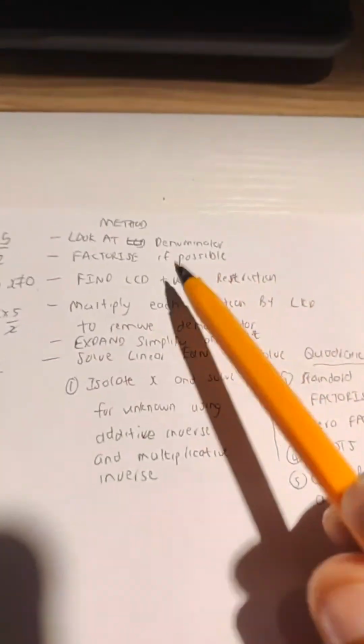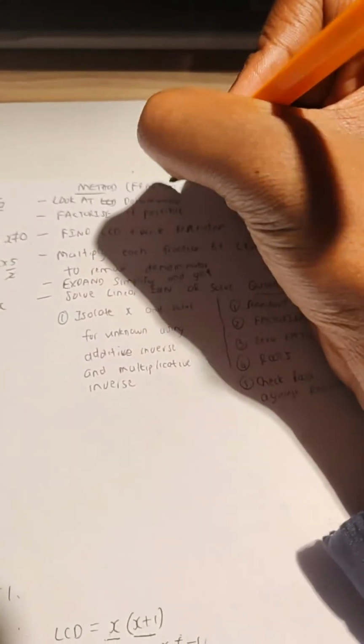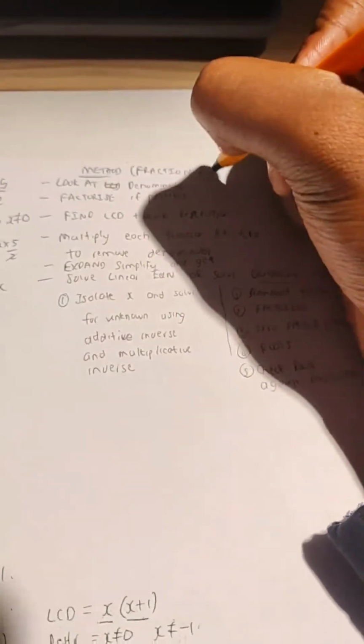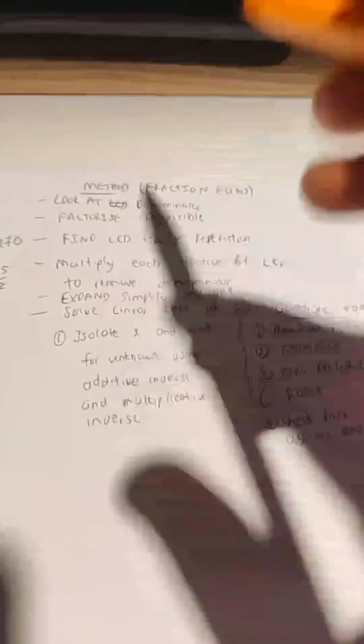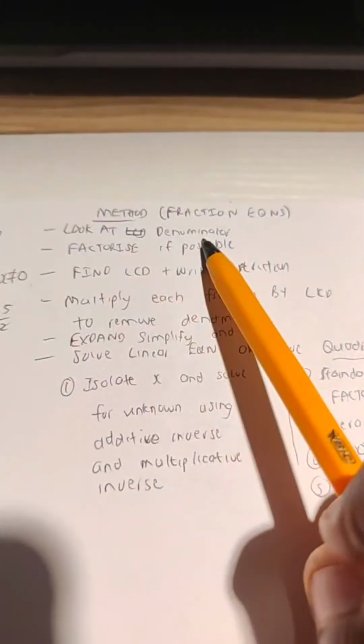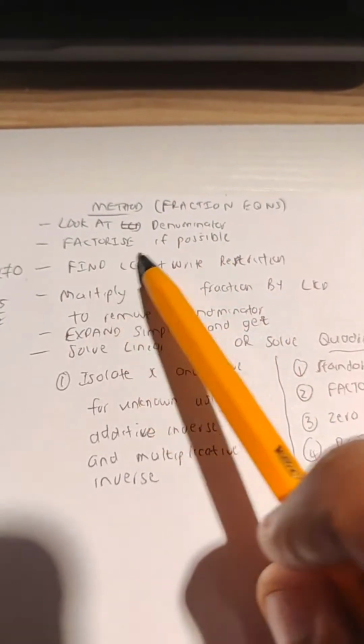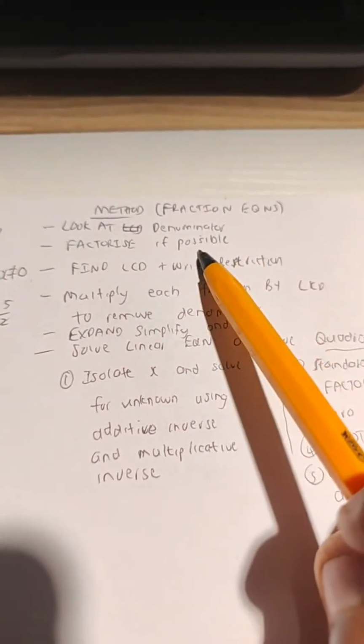Because when we are dealing with fraction equations, this is the method we need to take into consideration. We always, step one, look at the denominator, then factorize if possible.